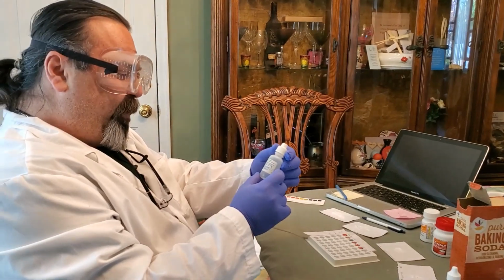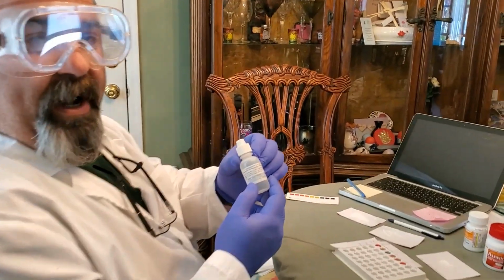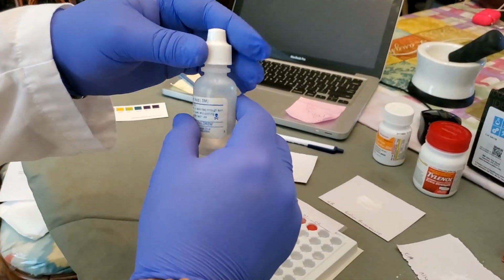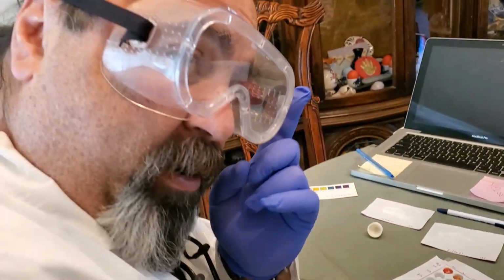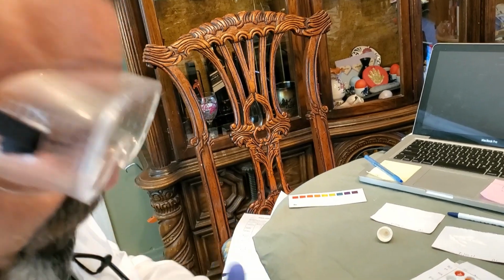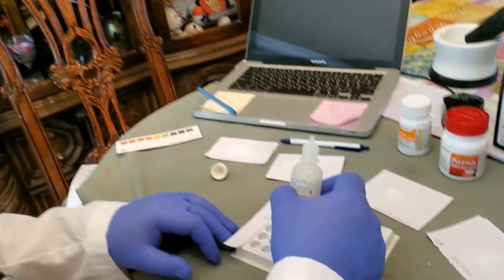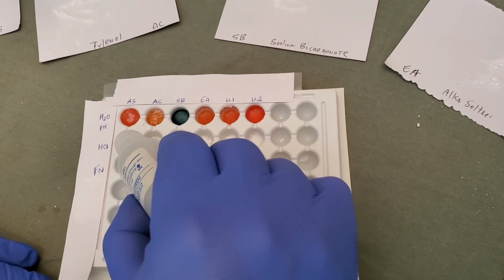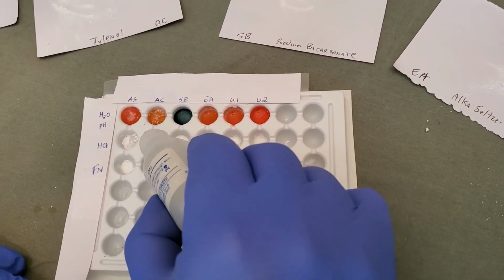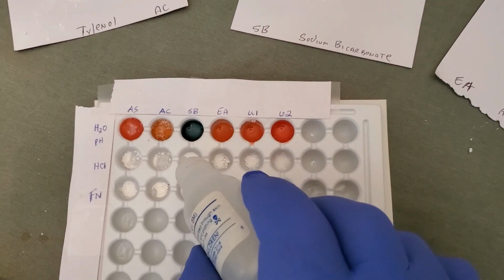The next test we're going to be performing is with an acid. Hydrochloric acid is the solution that we're going to be using. It's a low concentration hydrochloric acid, but we're still going to be putting on our goggles, gloves, and a lab coat, because anytime we do any chemicals in the lab or at home, we want to do that. So we want to see if there's any reaction with the hydrochloric acid.